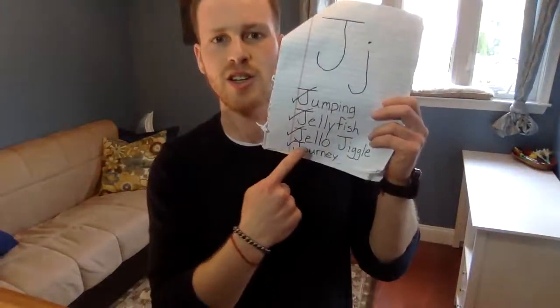Next is our Jello jiggle. Okay? Just like if you see a piece of Jello on a plate, how does it move? Does it stay still? It's always jiggling. So our Jello jiggle is just a nice free movement stretch exercise where we jiggle our bodies like Jello. Make sure no parts of our body are staying still, right? So we jiggle our legs, our arms, right?